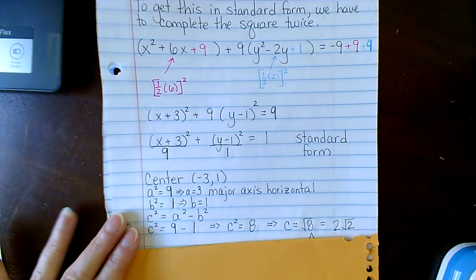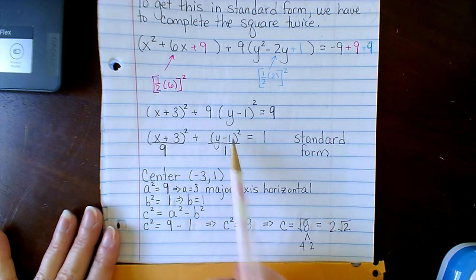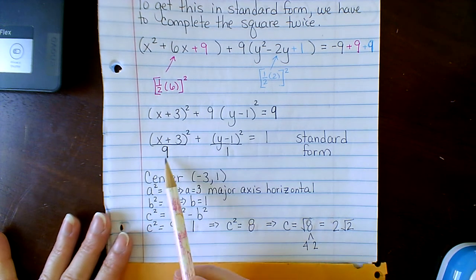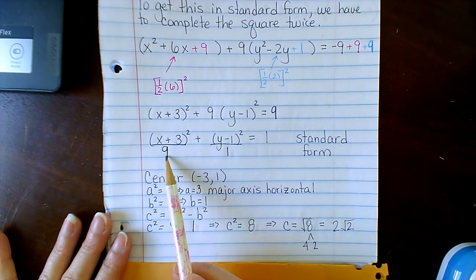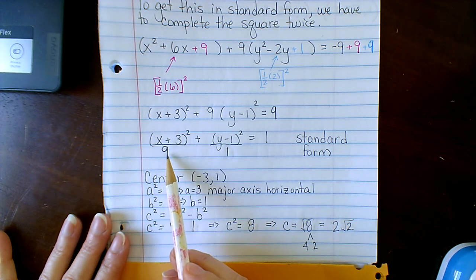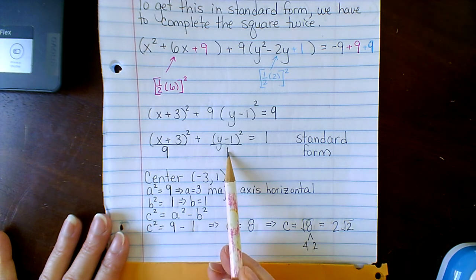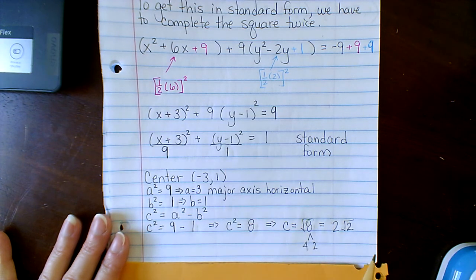So here's what we got so far. We got a center at -3, 1. This bigger denominator is under the x, which means we have a horizontal major axis. Also tells me that a squared is 9, so a is 3. B squared is 1, so b is 1.